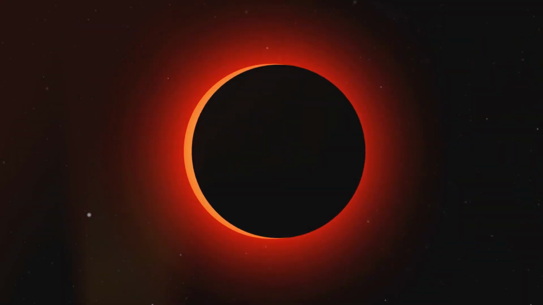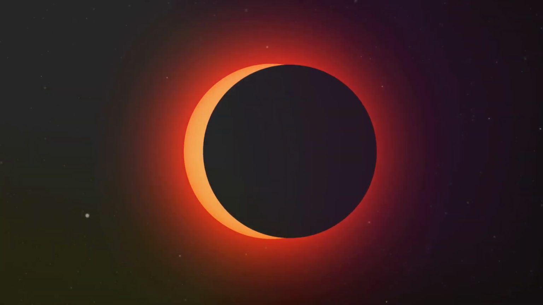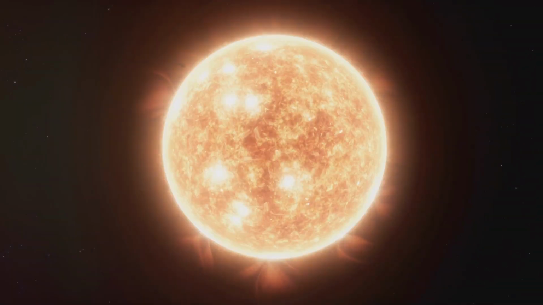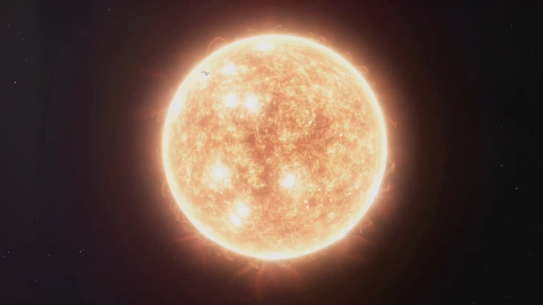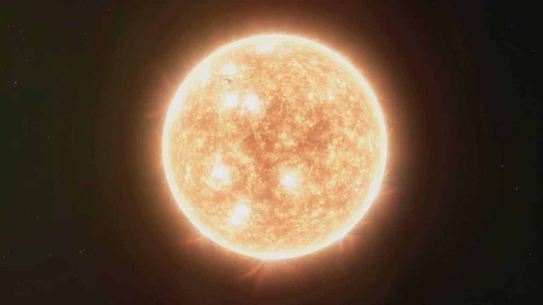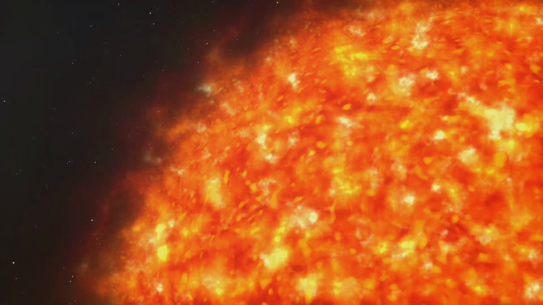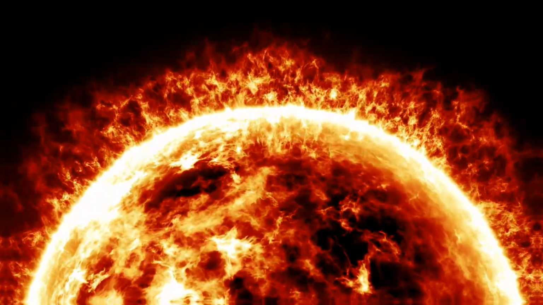Above the photosphere lies the chromosphere, observed during solar eclipses as a red rim around the Sun. Finally, the corona, the outermost layer of the Sun's atmosphere, extends millions of kilometers into space. It is much hotter than the surface, with temperatures reaching up to several million degrees Celsius.